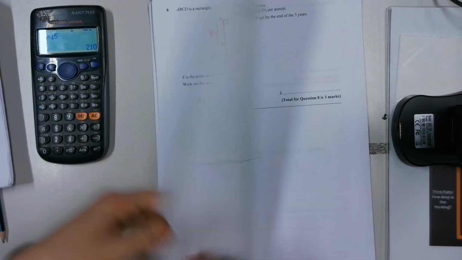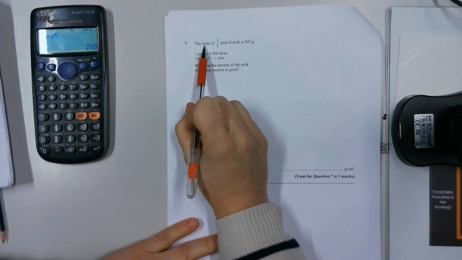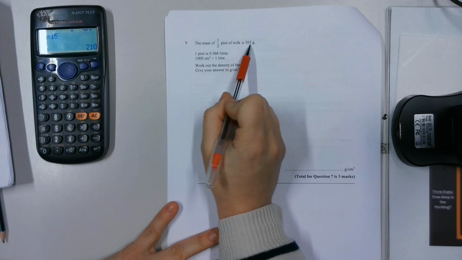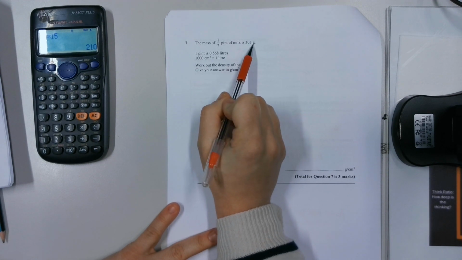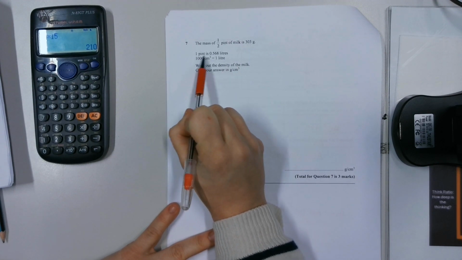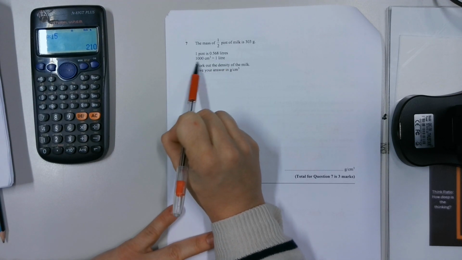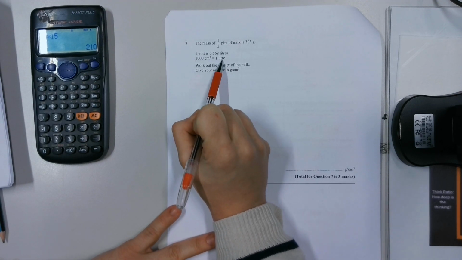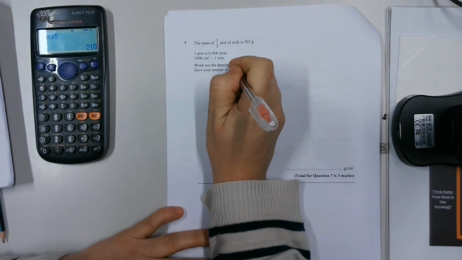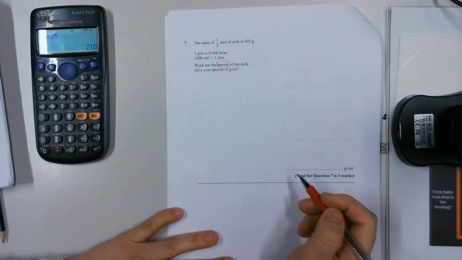Right, so moving on to question 7. I've got the mass of a half pint of milk is 303 grams. I've got that 1 pint is 0.568 liters. And I've got that 1000 centimeters cubed is 1 liter. So I need to work out the density of the milk.